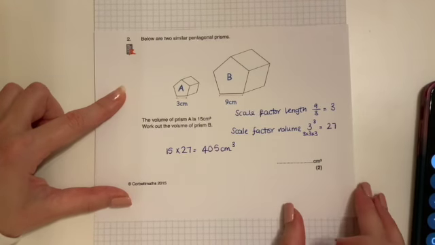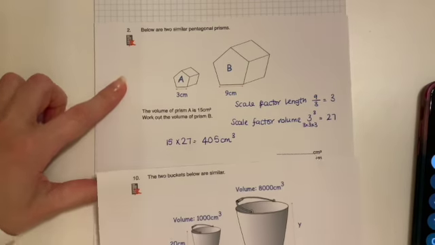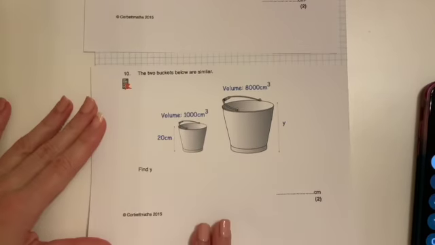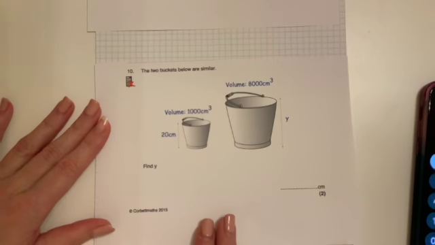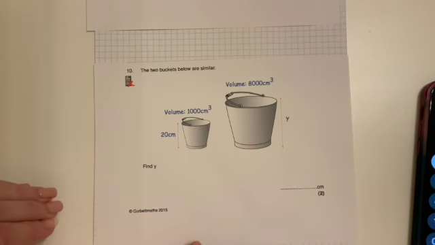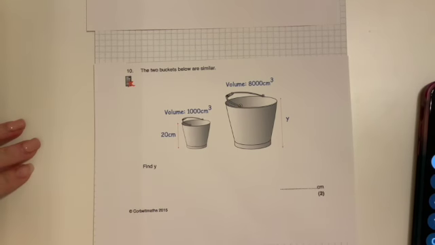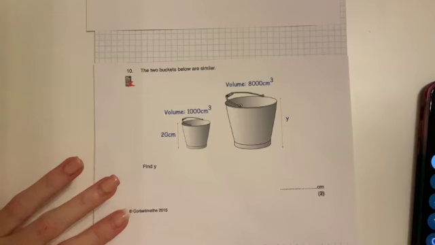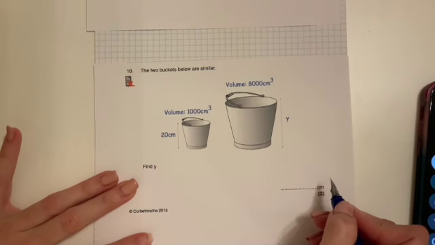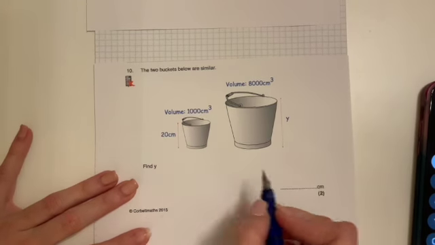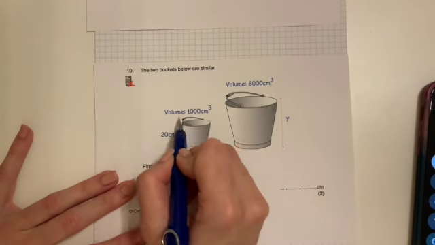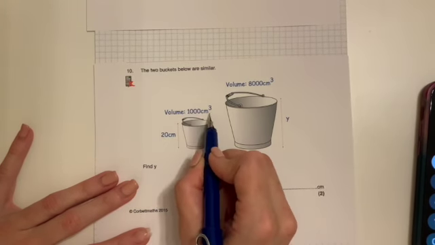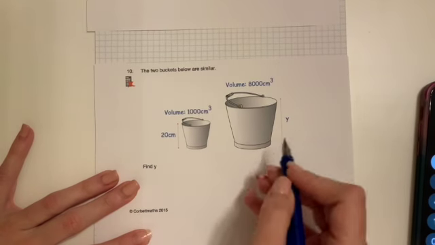Okay, right, the next one is doing the reverse. If you remember rightly from last time, I said the reverse of when you know the area scale factor, you would square root. So hopefully you've figured out that if we're going to do the reverse of the volume scale factor, we're going to, and I hope you're all saying out loud, cube root. Okay, so we know the two volumes. The volume of this bucket is 1,000. The volume of the bigger bucket is 8,000.